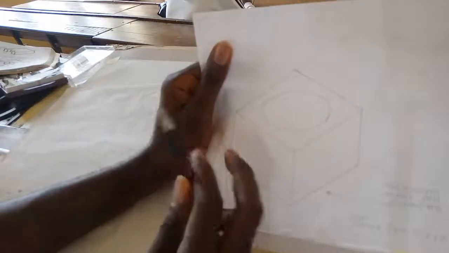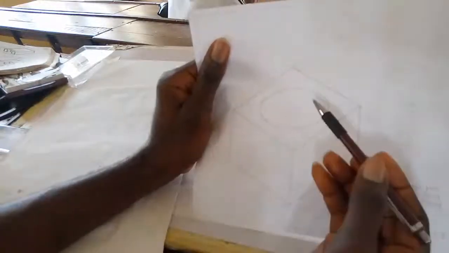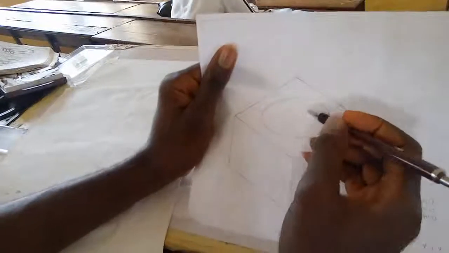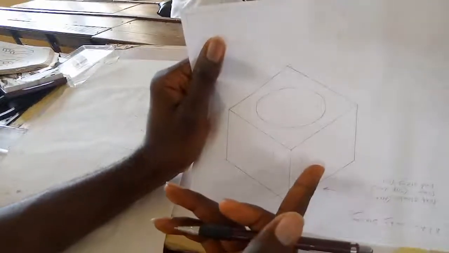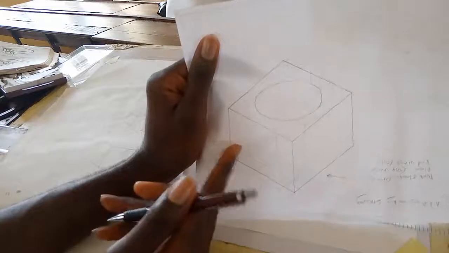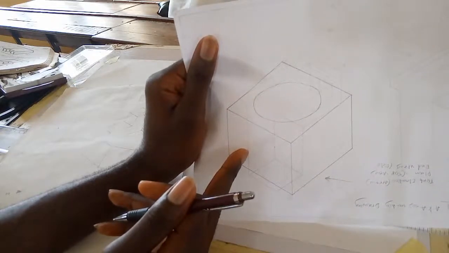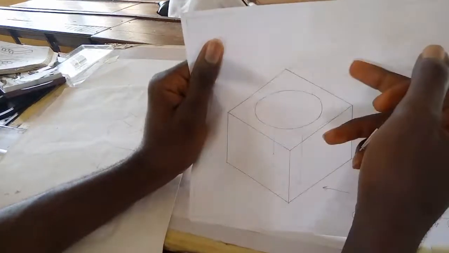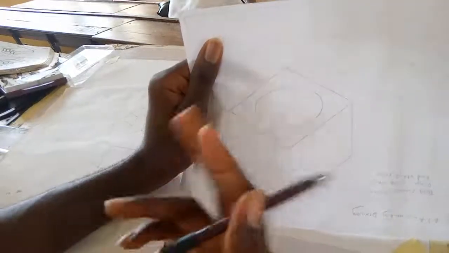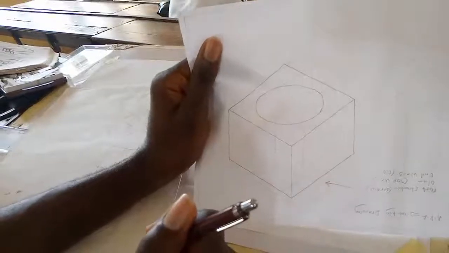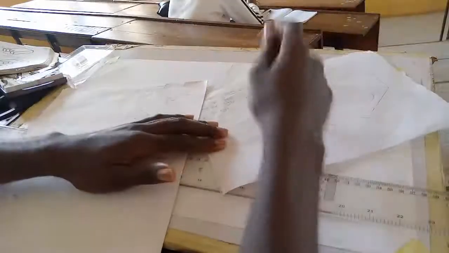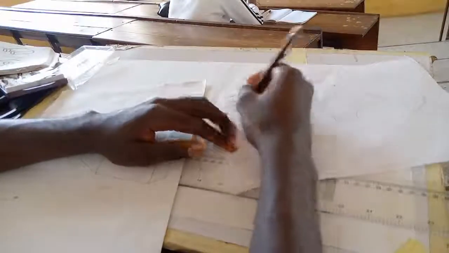Let's use this diagram for instance. With the diagram on the paper, the top is the part that has a circle. This part is called the top. The part with the arrow is called the front elevation, while the end is called your end elevation. There are two end elevations, but the part the arrow is pointing at is called your front elevation. So let's go into first angle proper.